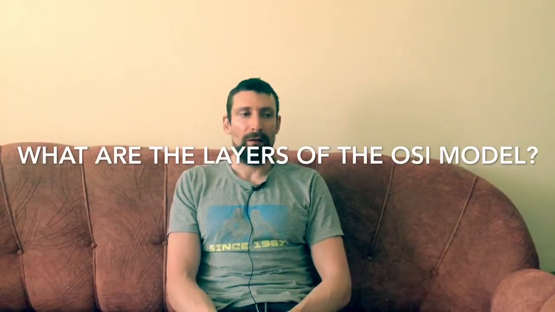Next one. What are the layers of the OSI model? The first layer is the physical layer. The second layer is the data link layer, then the network layer, transport layer, session layer, presentation layer, and application layer.